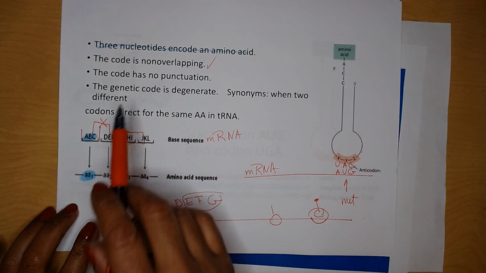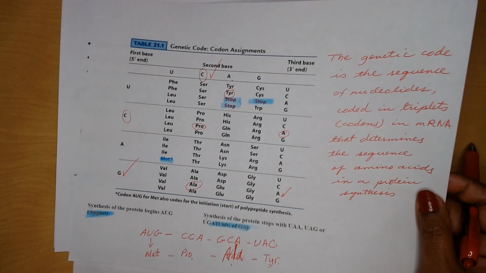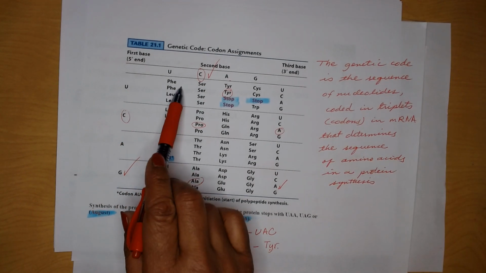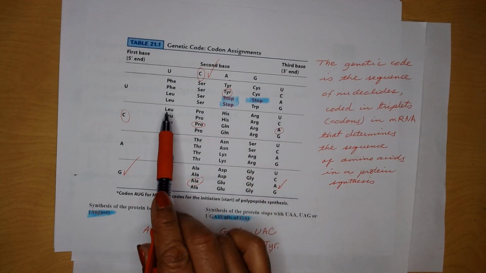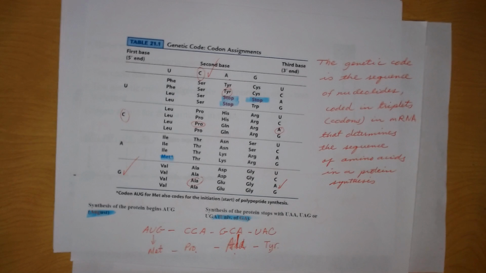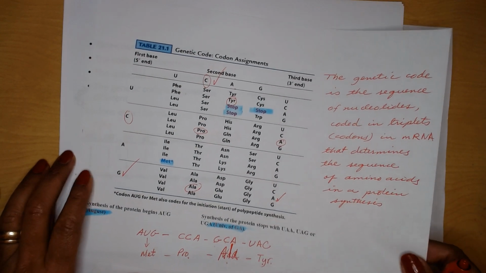The next one, and that is something that the students always remember, is that you have more than one codon codifying for the same amino acid. I'm bringing this one back from my PowerPoint so you can see that CUU will give me leucine, CUC also leucine. These are synonyms because more than one combination of nitrogen bases, more than one codon, will bring the same amino acid.